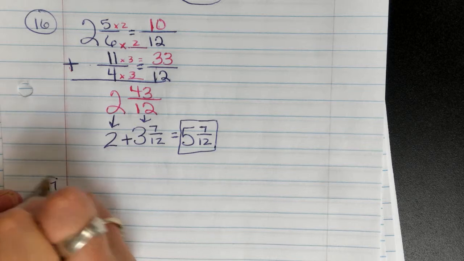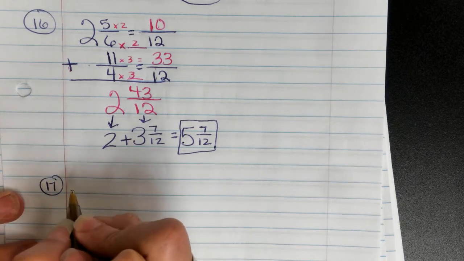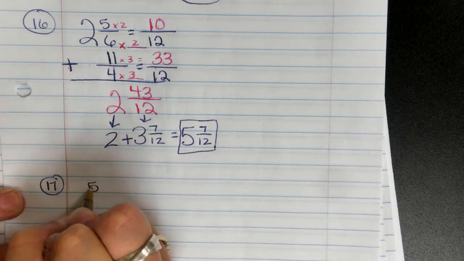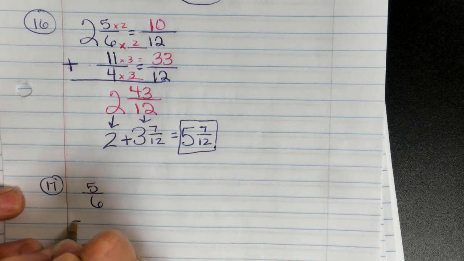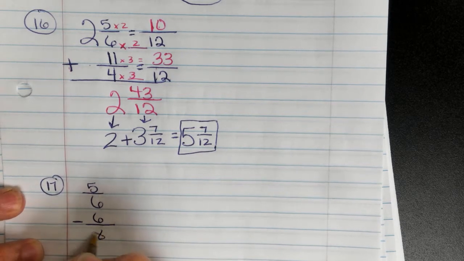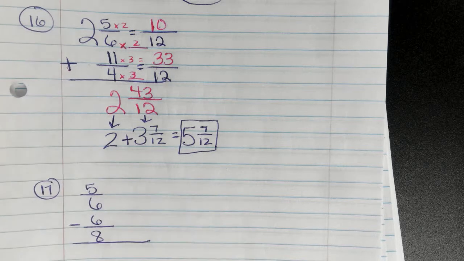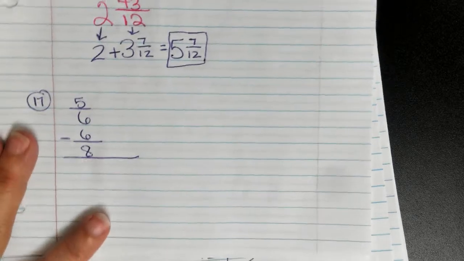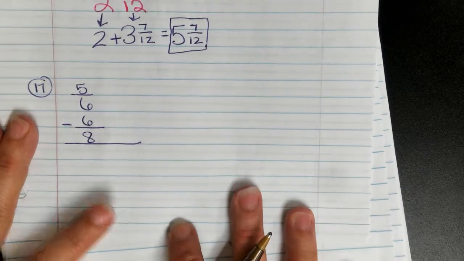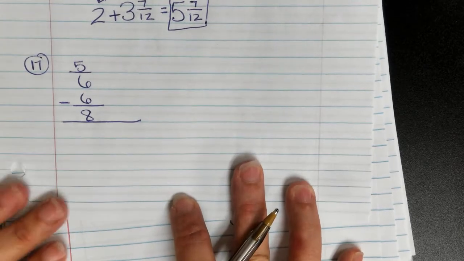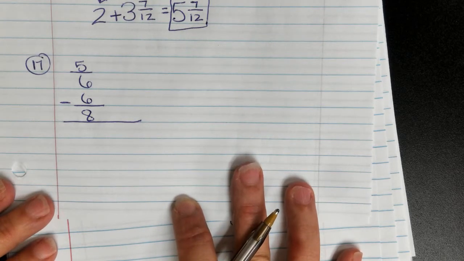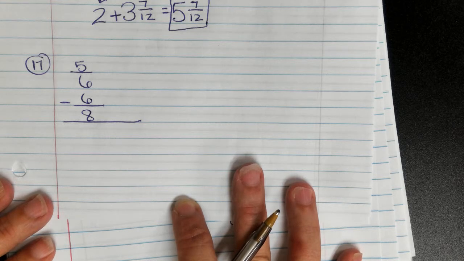Number 17. It is 5/6 minus 6/8. Interesting. I don't like this one. Common denominator. Lower.